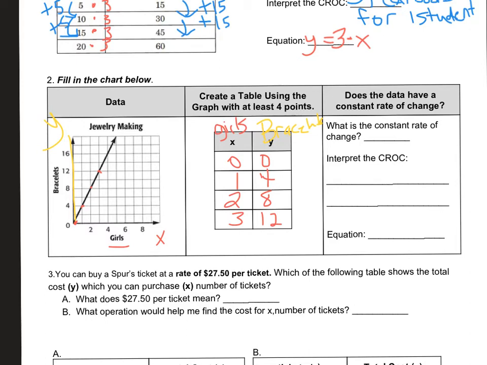So let's look at what that constant rate of change is. What's your change in y? Well, it increases by 4. And what's your change in x? It increases by 1. So therefore, 4 over 1 equals 4. Same thing if I go from 4 to 8, it increases by 4, and 1 to 2, it increases by 1. So what's your constant rate of change? 4.